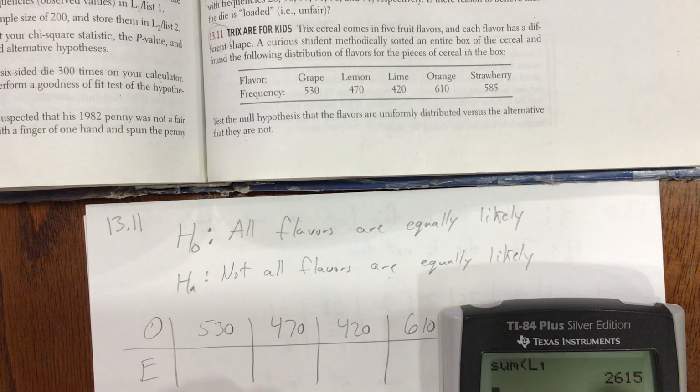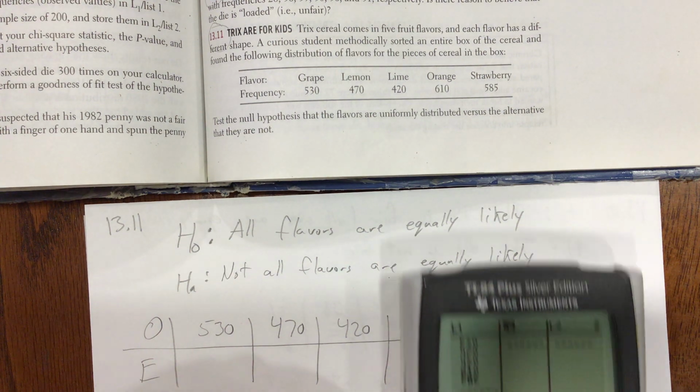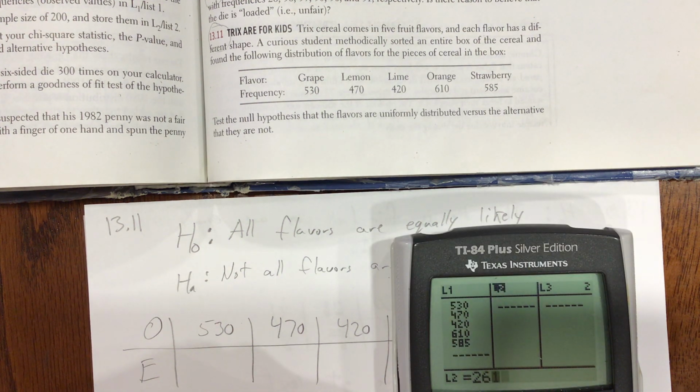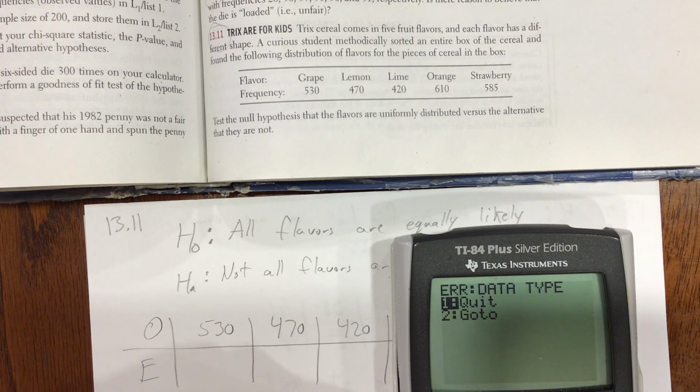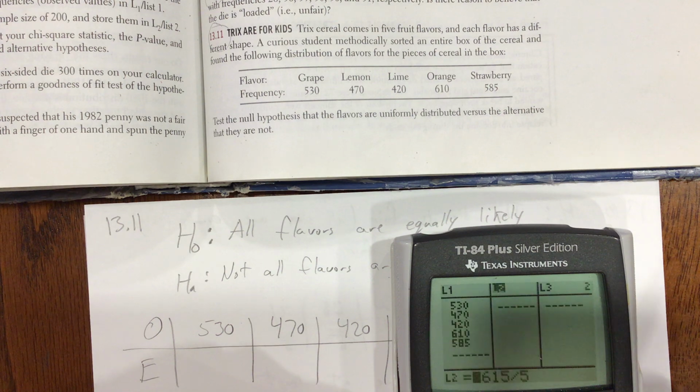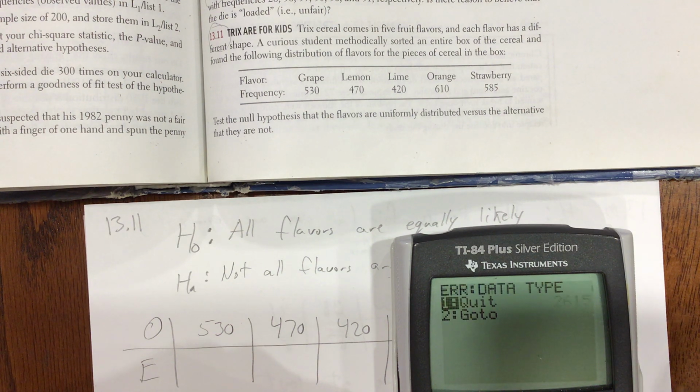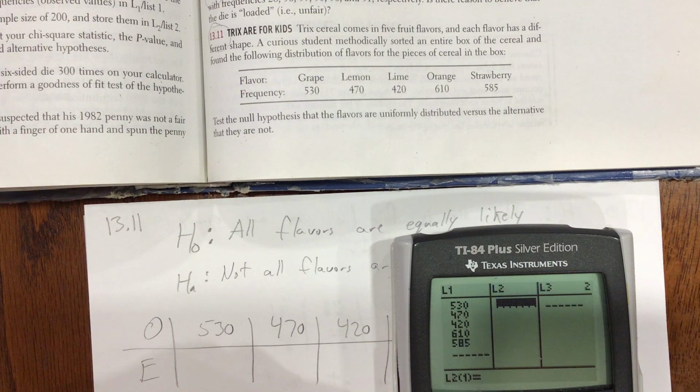So list 2, if they're all equally likely and I have 1, 2, 3, 4, 5, it's 2615 over 5. Oops. Sorry about that. I wasn't in the body of the table. Here we are. 2615 over 5.